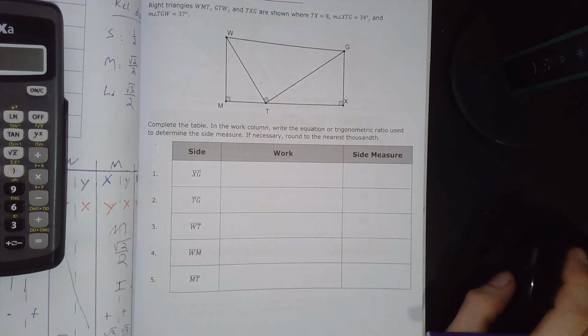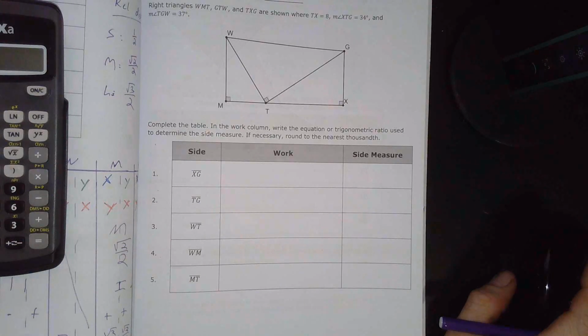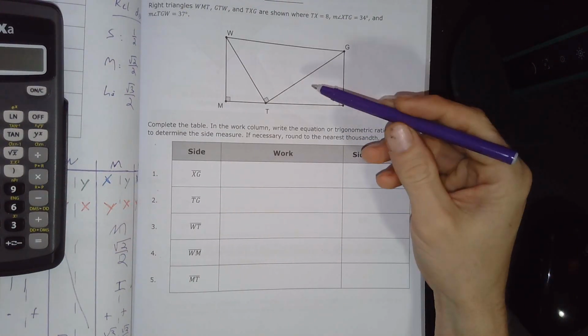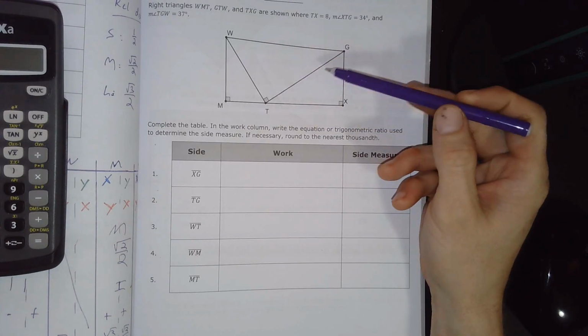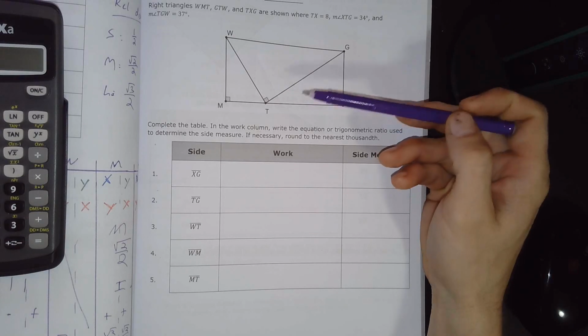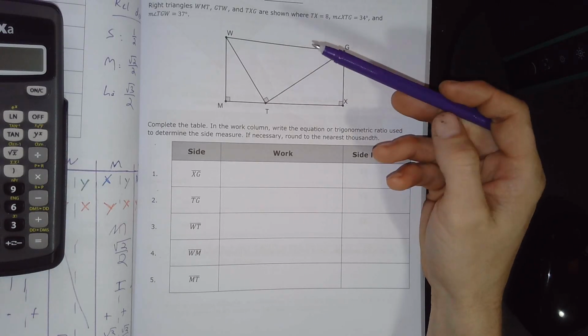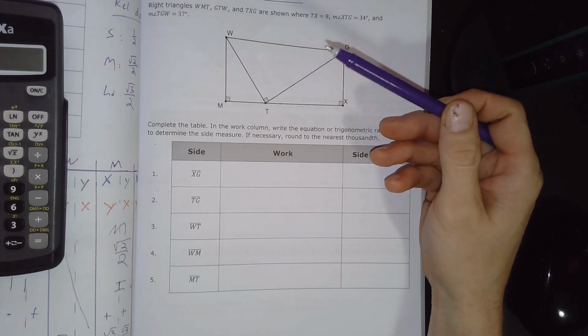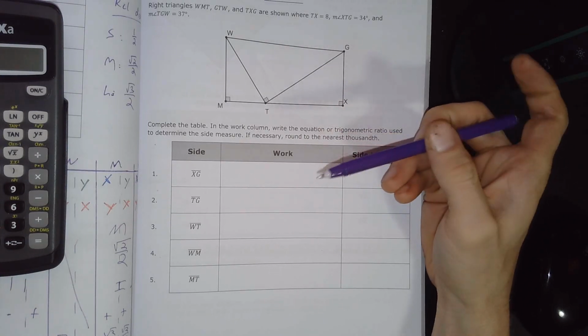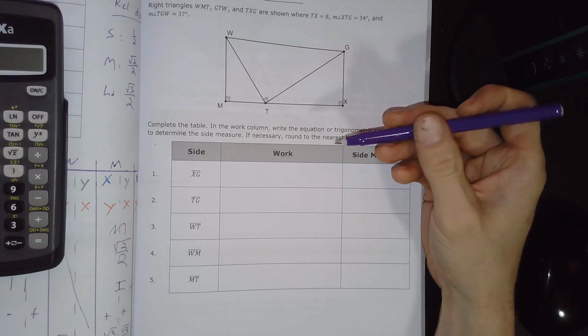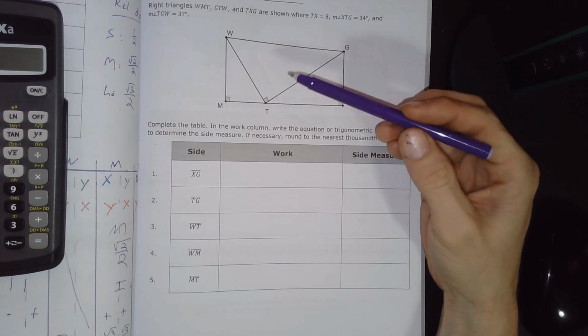Okay guys, so this is Unit 7, Lesson 8. I'm going to work all this in one color just because I got a lot of stuff going on here and a lot of different sides, and one side of one triangle might be like a hypotenuse where it's a leg of another triangle. So we're just gonna work all this out in one color. Okay, so I got three triangles here.